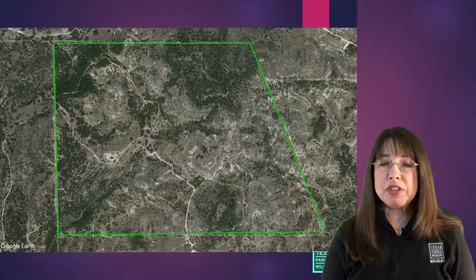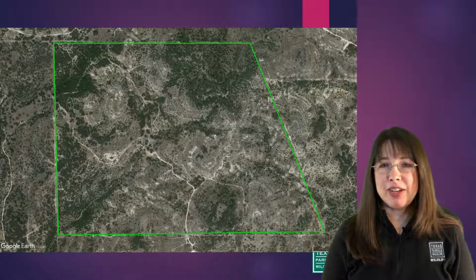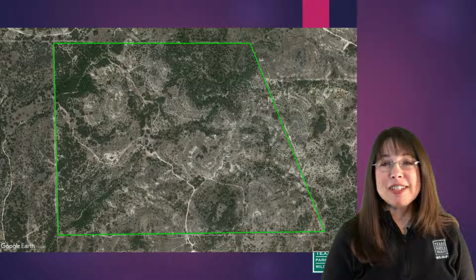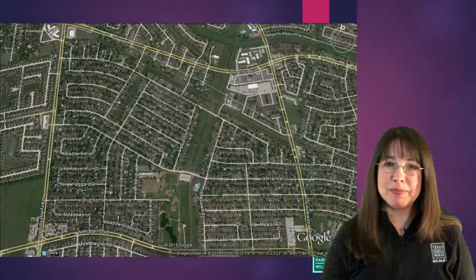And then that biologist usually keeps in touch with that landowner annually to see how things are going. 500 acres, one landowner and their family, one land management plan, good practices continued for as long as that landowner has the land. Now let's look at that same area in an urbanized landscape.